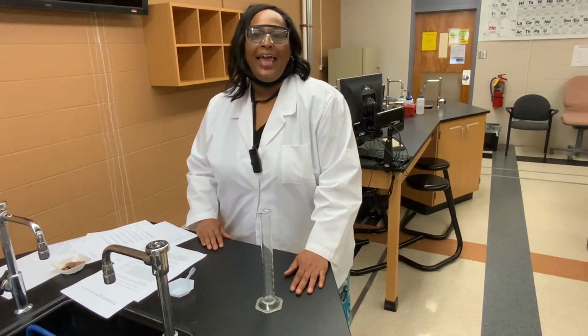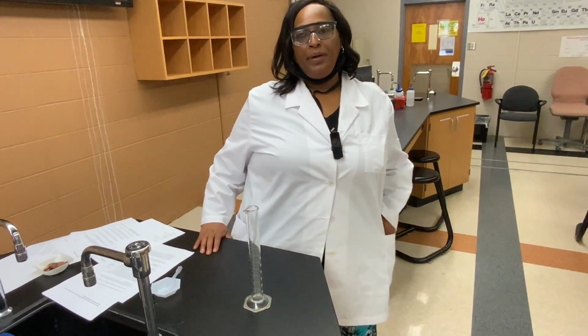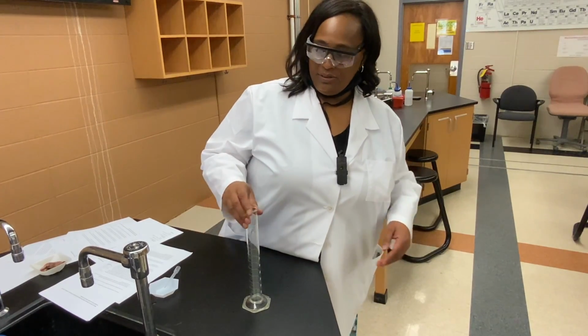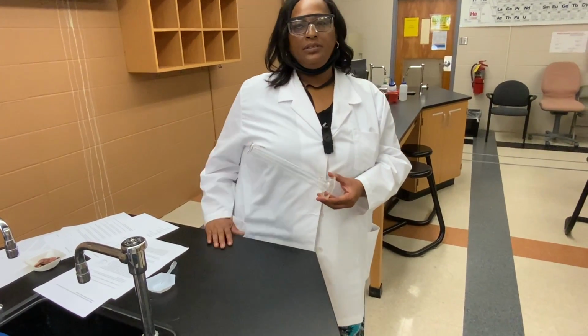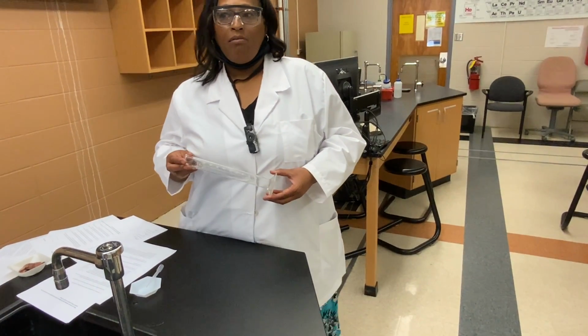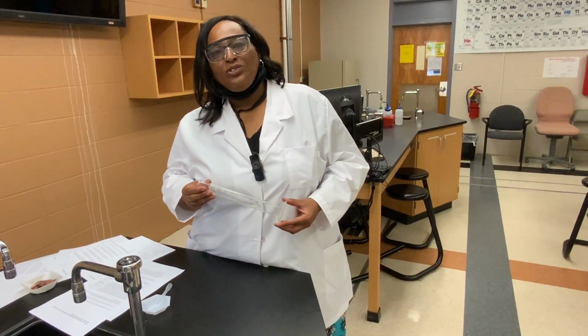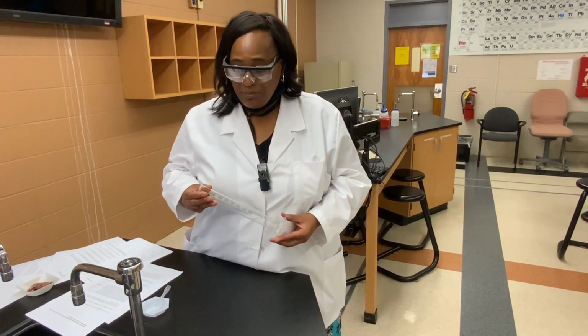So in question H, it asks you, what would you use this graduated cylinder to measure? Would you use it to measure liquids? Or would you use it to measure solids? Or would you use it to measure both? And give me a reason for your answer. Why would you use it to measure liquids only? Or why would you use it to measure solids only? Or why would you use it to measure both?